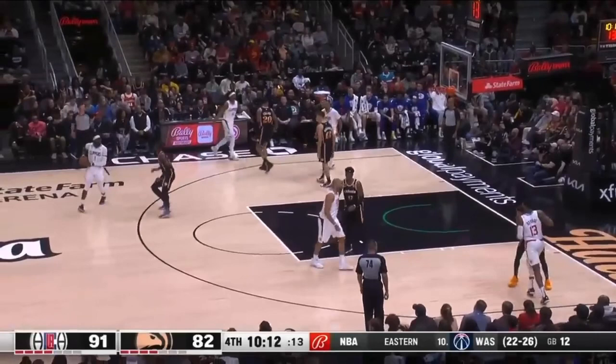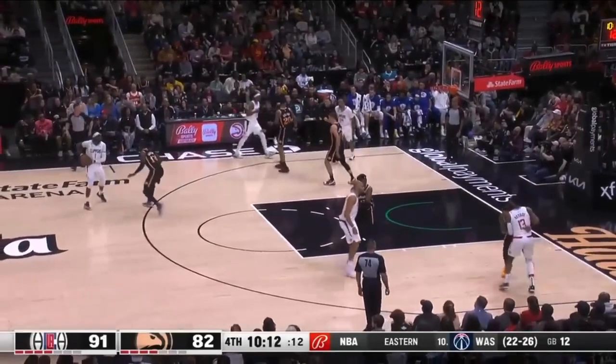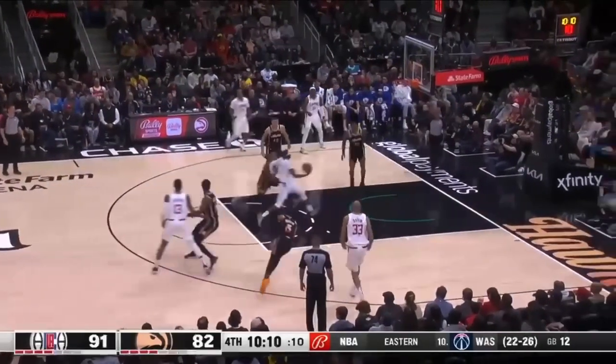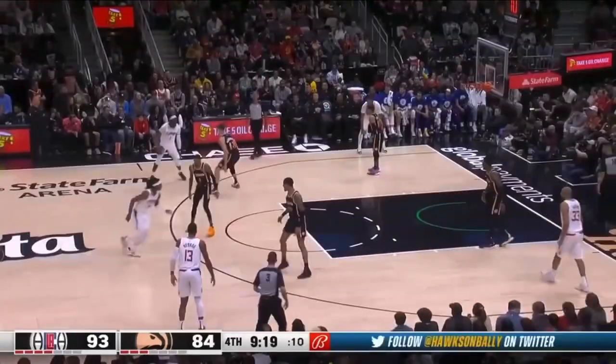More god-awful one-on-one defense by the Hawks. You can't slide your feet when you're gambling. Look at this Hawks player gamble. You can't slide your feet doing that. Okay, Bogdanovic is a total disaster on defense. So you have to know that.